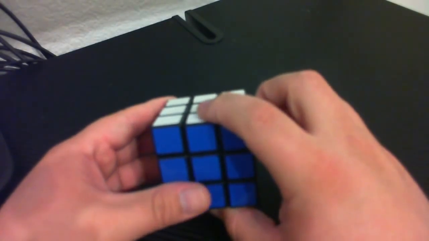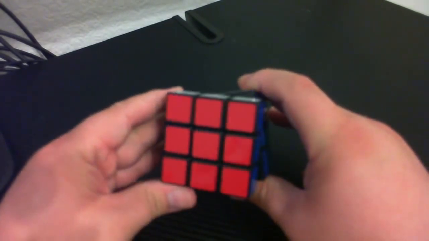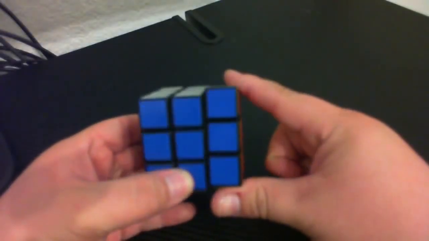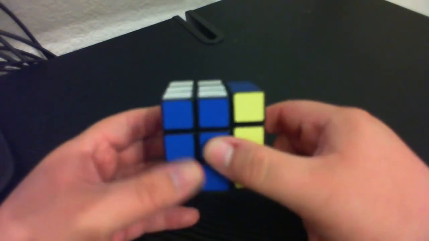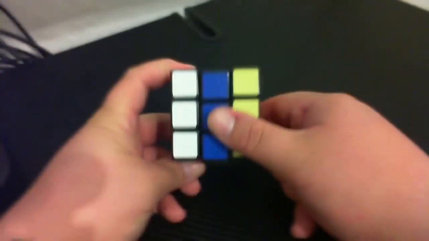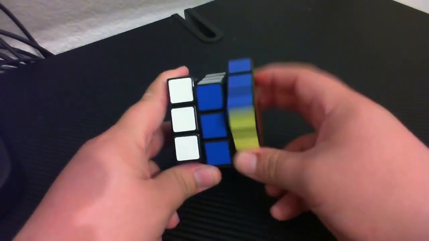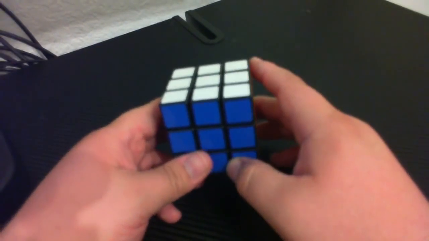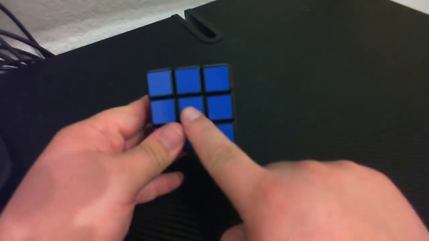Now if I say the left side, clockwise is this way. Okay, so if we're looking at it, this is R and this is L. So you see they actually rotate in different directions because they are on different sides of the cube. So it's always the rotation of the side as if you were looking at that side.